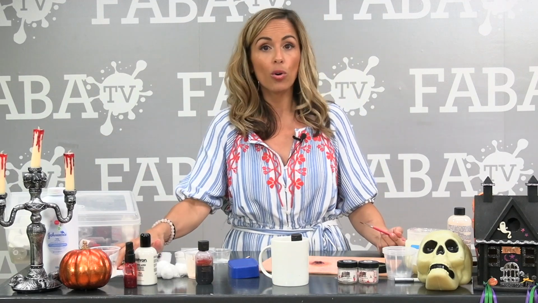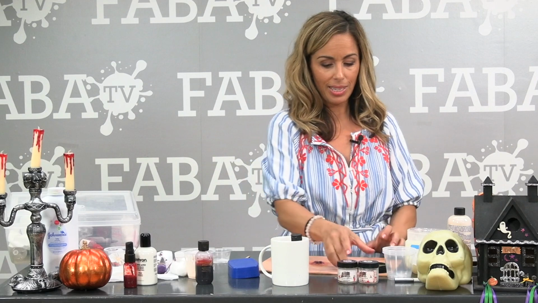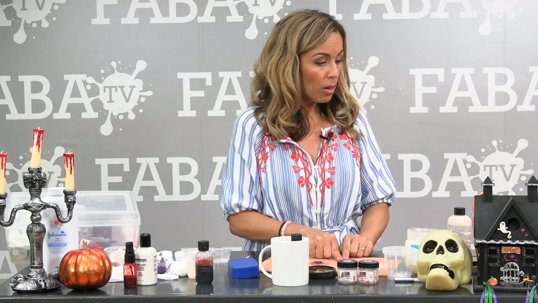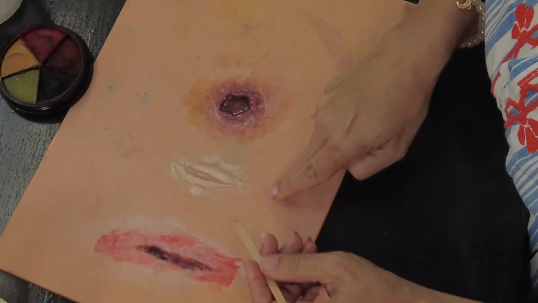You can do your very own bullet wounds, and then we're gonna add blood at the end because, you know, at the end of the day. Okay, so let's go back to this for a second. My liquid latex is getting there, okay?